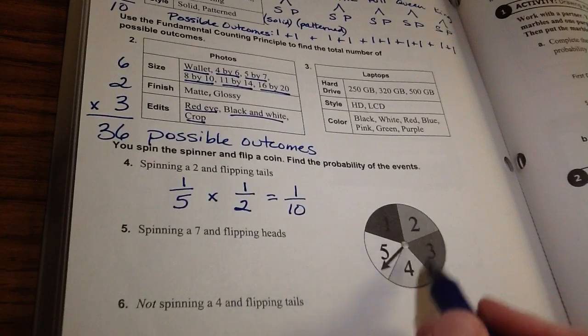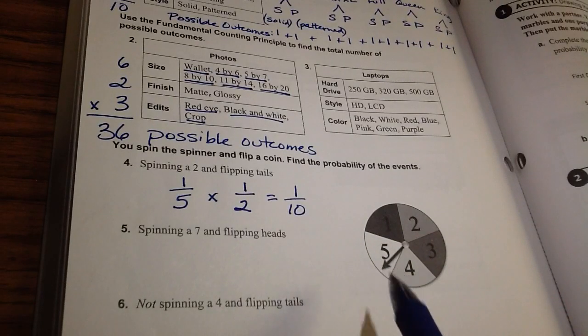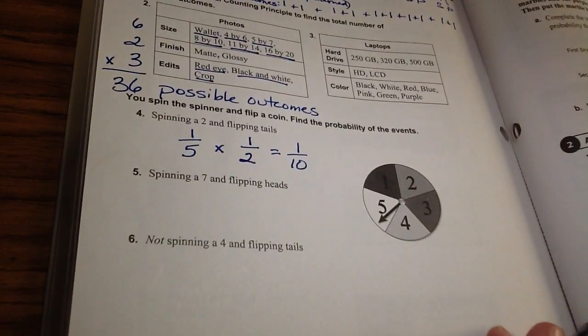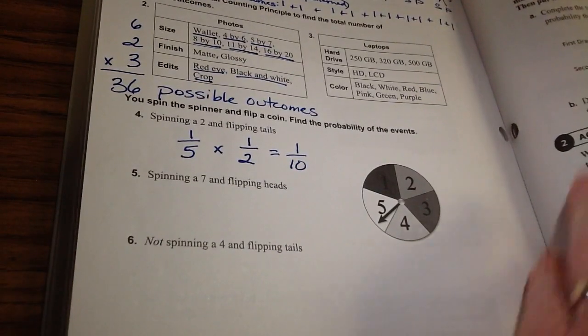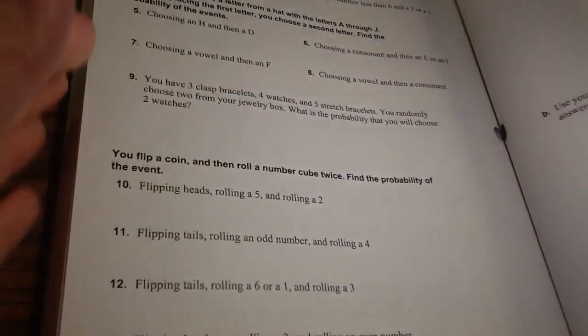Spinning a number 7. Do you see a 7 on here? I don't see a 7 on there, so that's kind of messing you up. So you're going to have to think through number 5 and 6. Turn the page to page 228.